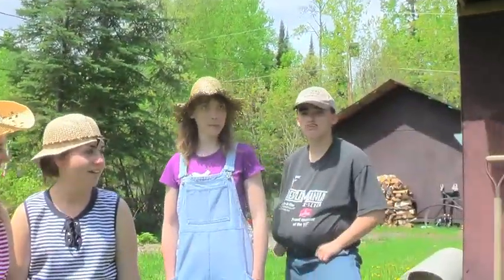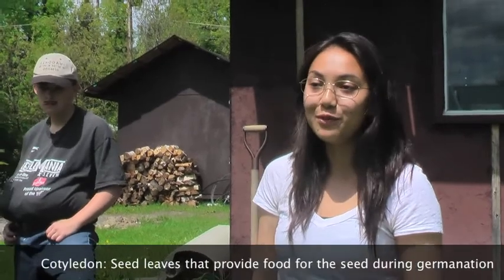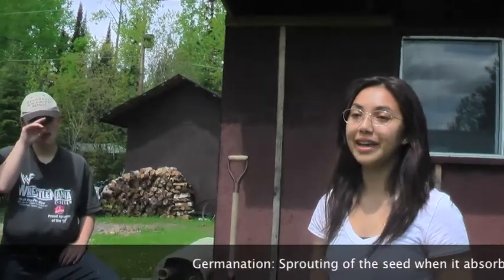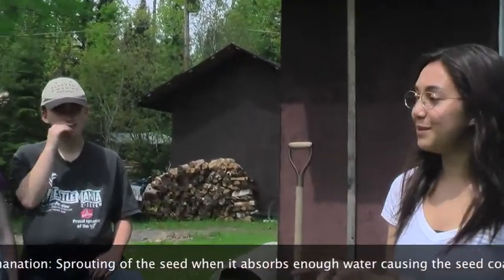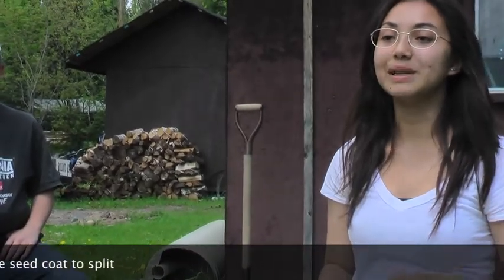Excuse me, miss, but what's a cotyledon? Ah, good question. The cotyledon, they're the seed leaves in a seed that provide food for it during germination. Germination, it's the sprouting of the seed when it absorbs enough water and the seed coat splits.